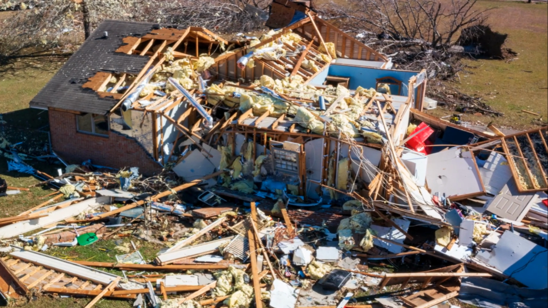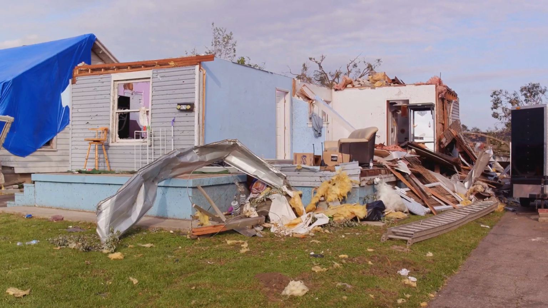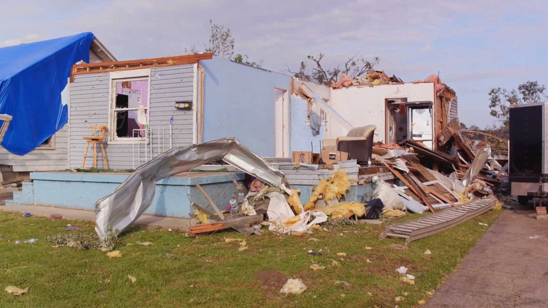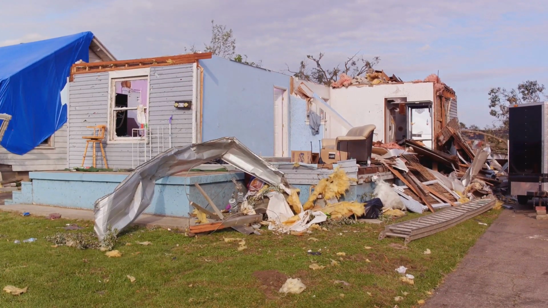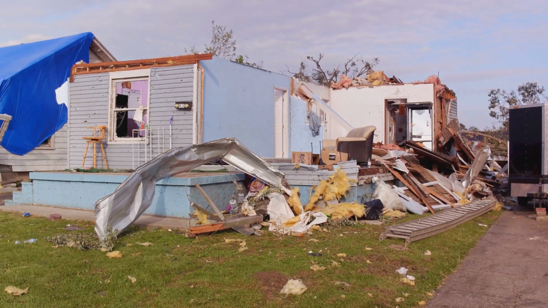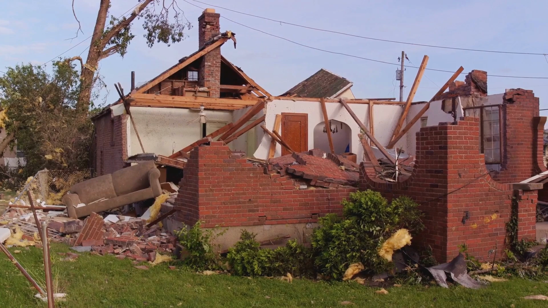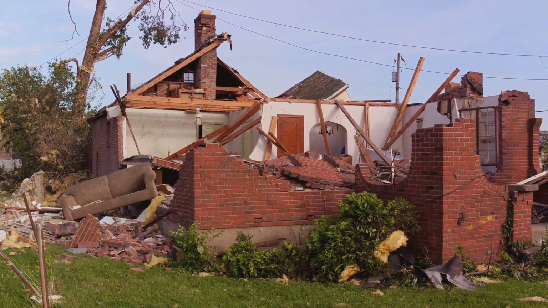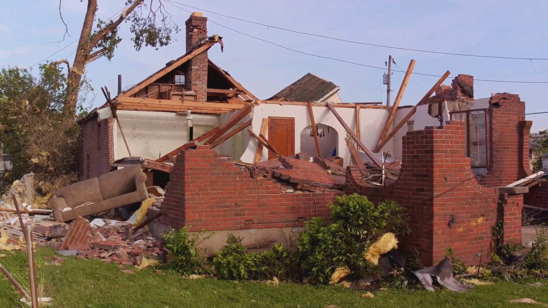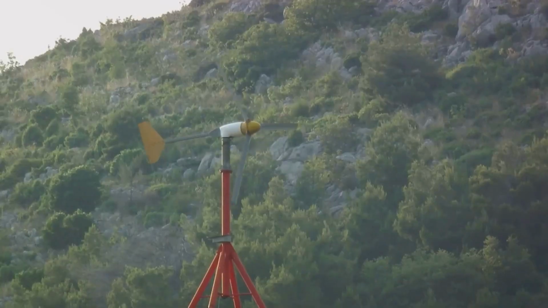The Fujita Scale ranges from F0, representing very light damage, to F5, signifying incredible devastation. Imagine a tornado so powerful it can rip houses from their foundations, hurl cars like toys, and decimate entire communities. That's an F5. On the other hand, an F0 tornado might knock over a few garden chairs or tree branches, but it's generally not going to cause significant damage.